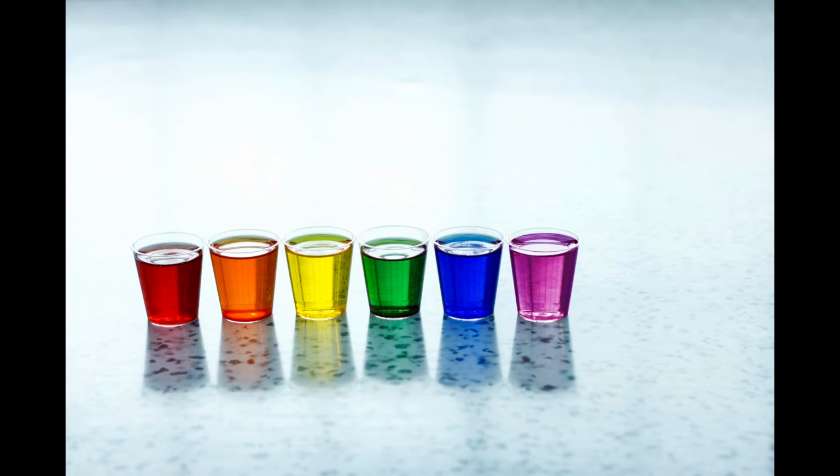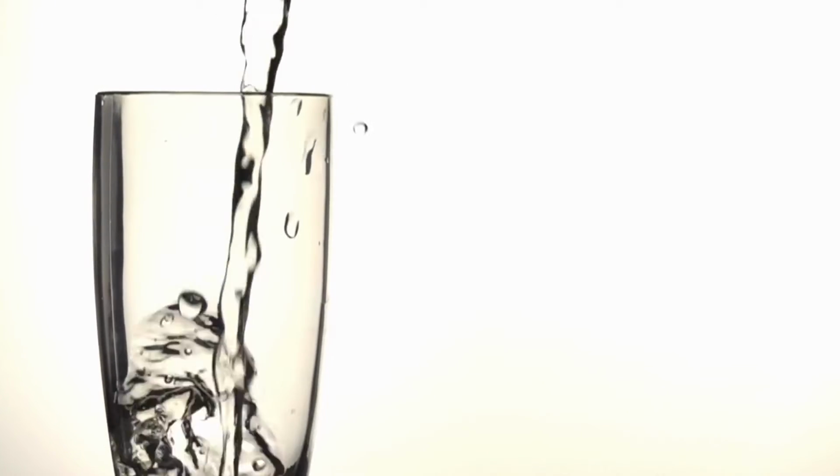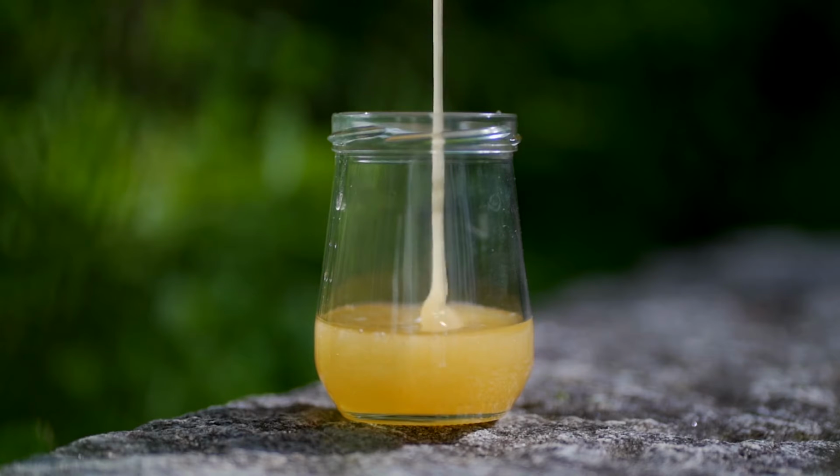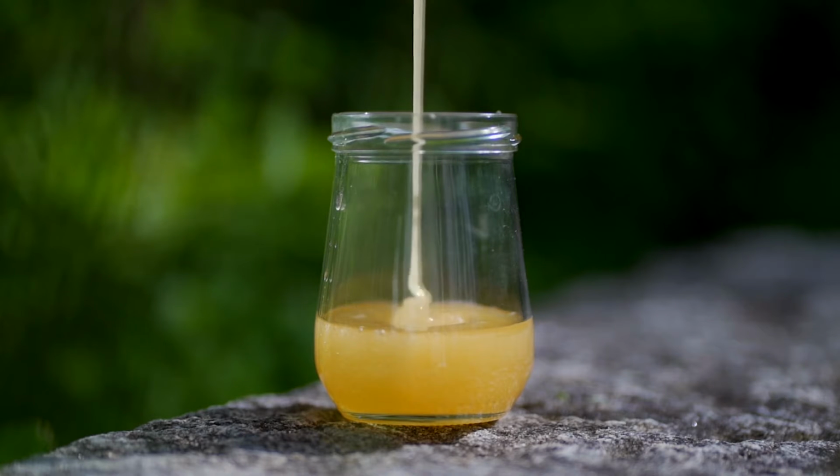Based on this density equation, density equals mass divided by volume, if the weight, or mass, of something increases but the volume stays the same, then the density has to go up. Likewise, if the mass decreases but the volume stays the same, then the density has to go down. Lighter liquids like water or rubbing alcohol are less dense and have less stuff packed into them than heavier liquids like corn syrup or honey.